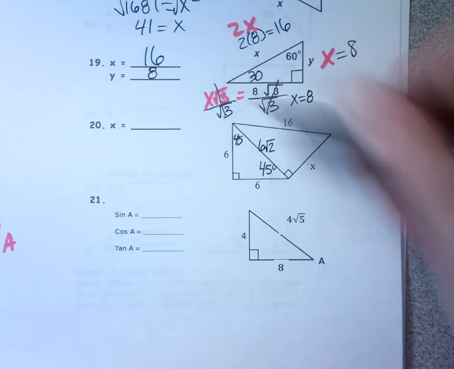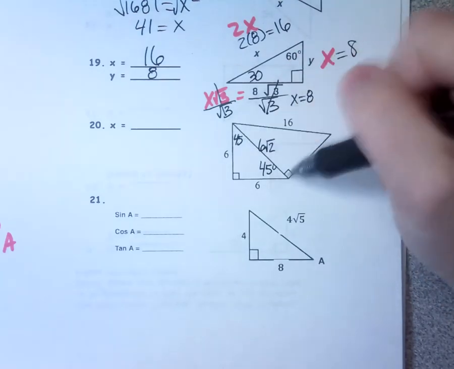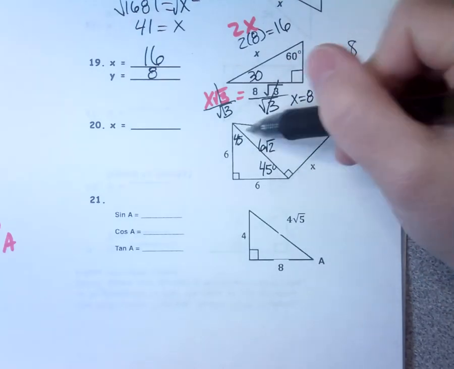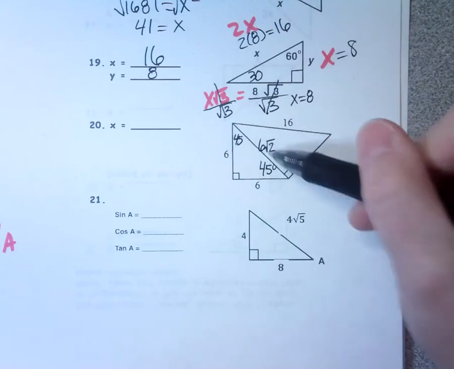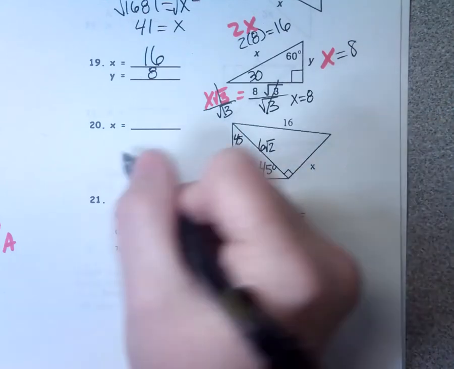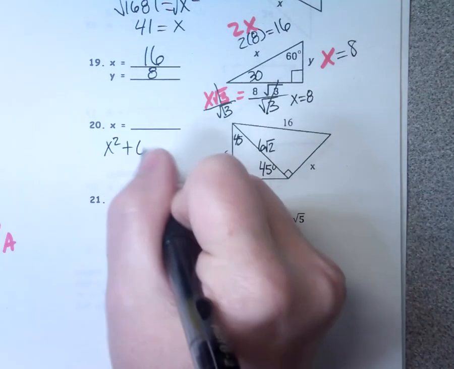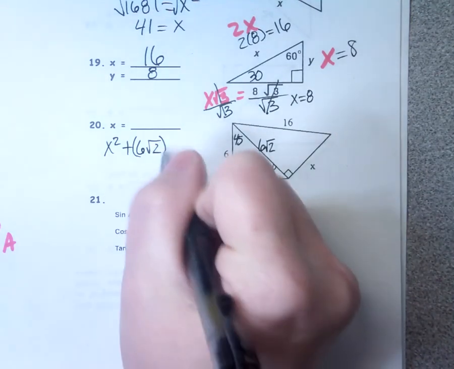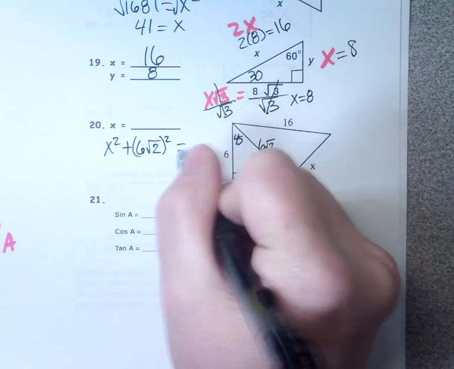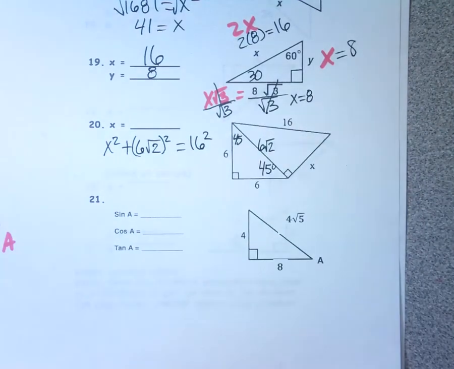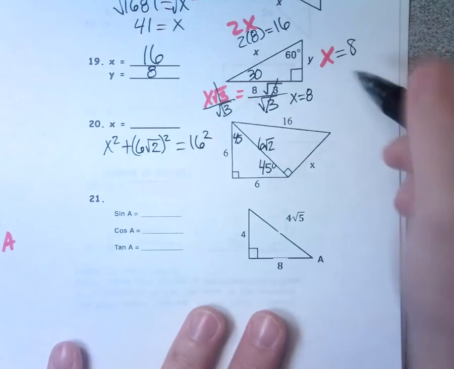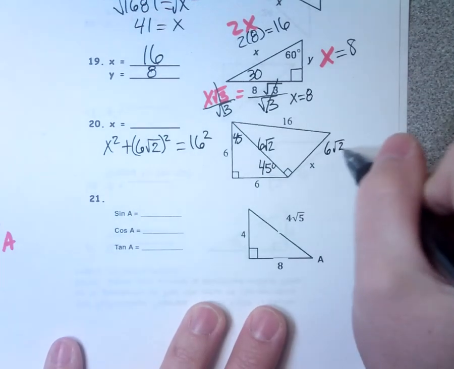Okay, and now when I focus in on this triangle, I don't know what these angles are, so I'm just going to use Pythagorean theorem here. So which one of these is my C? The 16. So it's x squared plus 6 square root of 2 squared equals 16 squared. Okay, let me figure out what 6 square root of 2 squared is. I'm going to do it off to the side. Of course, you could always use your calculator.